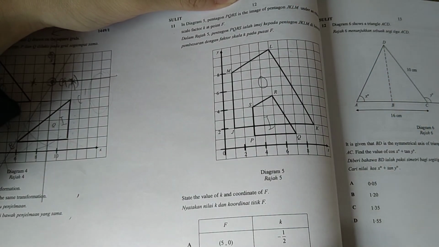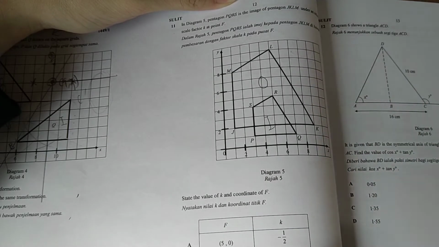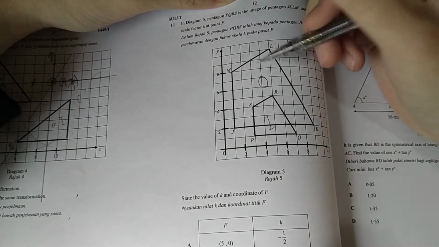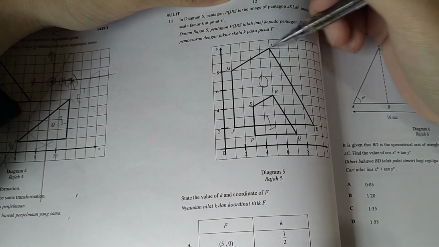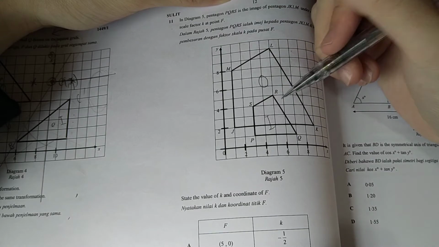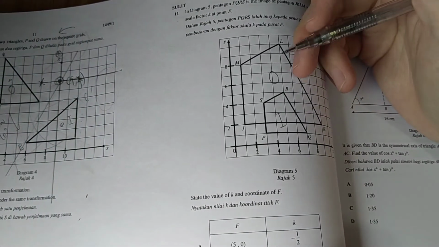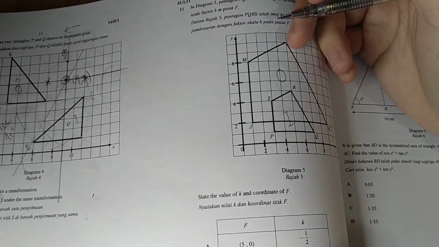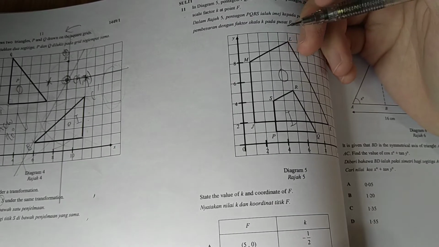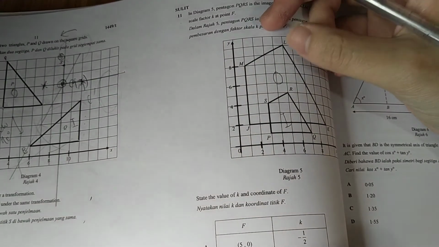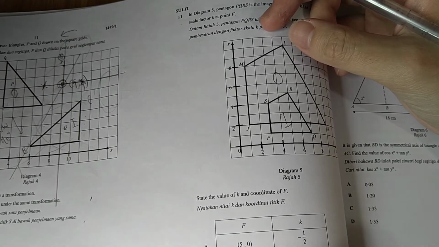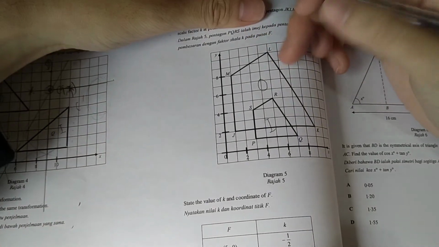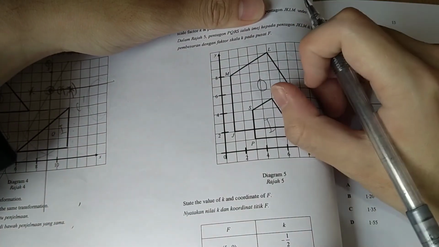So, if you look carefully, your object is getting smaller. It's not getting bigger. That's why it's important to write which one is object, which one is image. At first, the object is bigger, and now it gets smaller. So when it gets smaller, it means what? Your scale factor will be a fraction. I hope none of you tell me like, oh, shrinking means scale factor negative. No, I already said it so many times. Scale factor negative is when the object and image is inverted. Alright, keep reading.